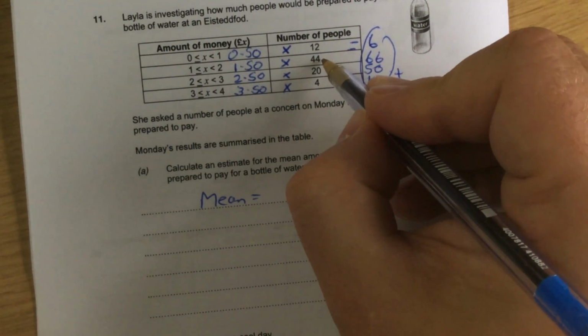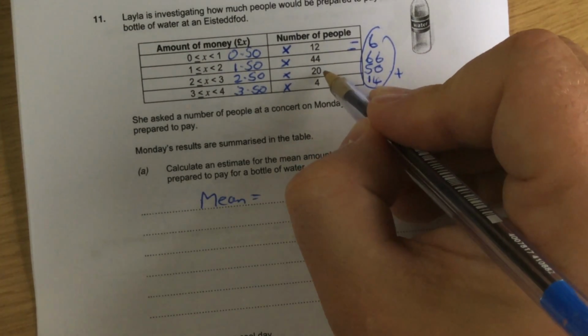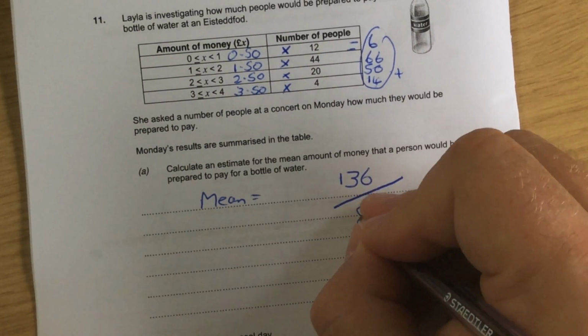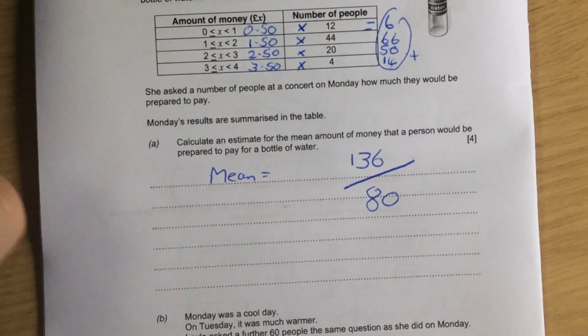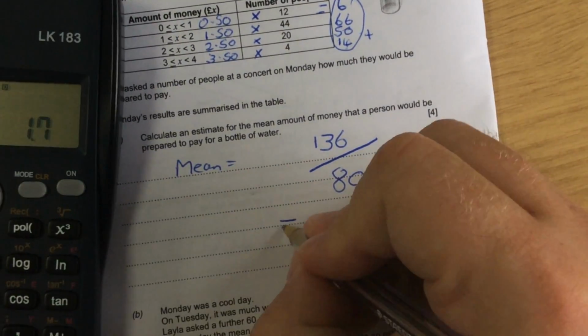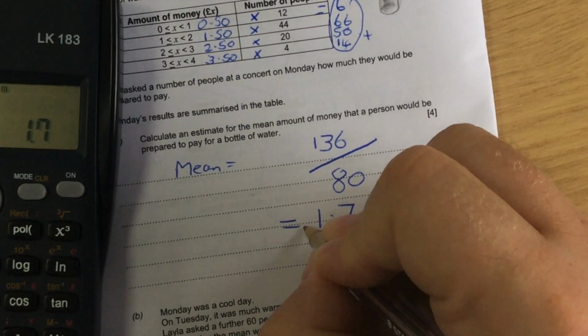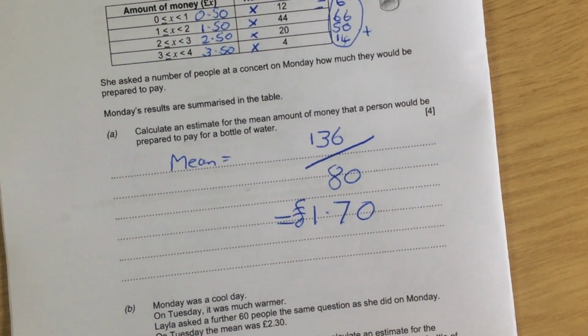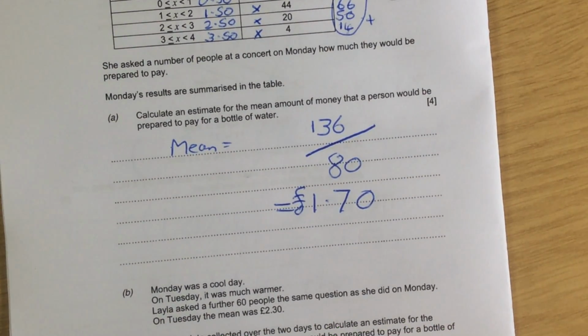So 12 add 44 is 56, add 20 is 76, add 4 is 80. So I'm doing 136 divided by 80. The average people are prepared to pay is 1.7, which means £1.70. So that is the mean amount they're prepared to pay.